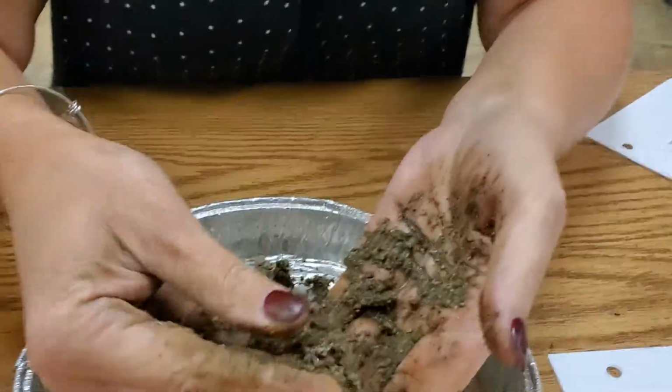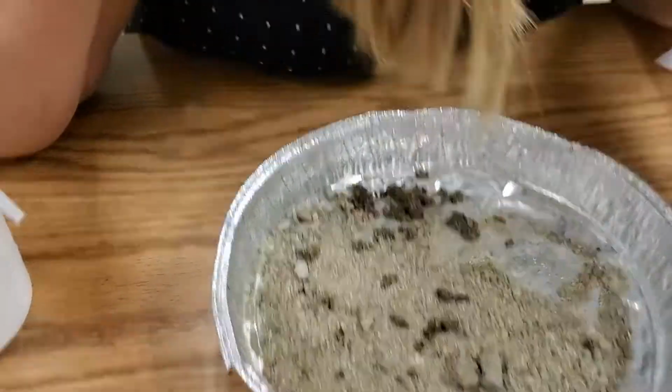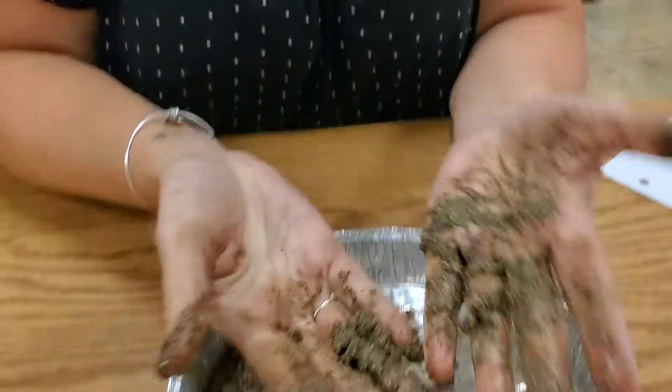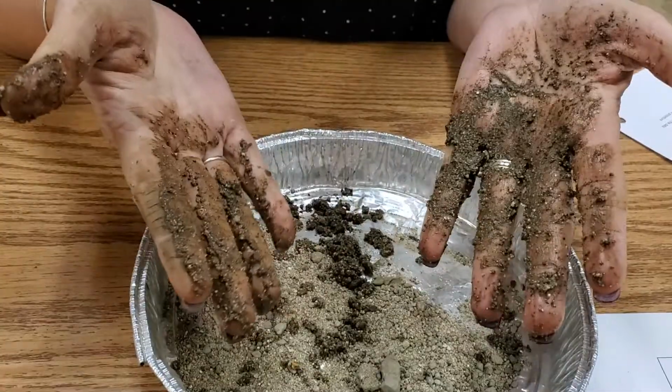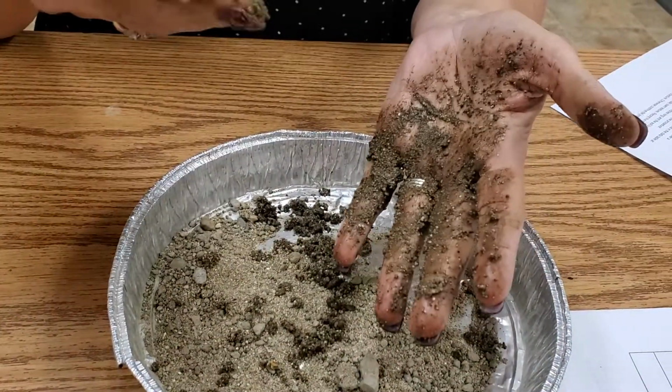I can feel every single piece of grit. A good way too is to take a little portion of it and hold it up to your ear and see what you hear, and I can hear that it's sand. It's not forming into any kind of a ribbon that I can play with at all. Definitely very high sand concentration.